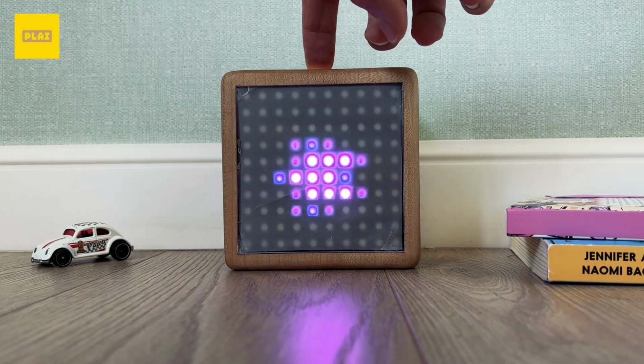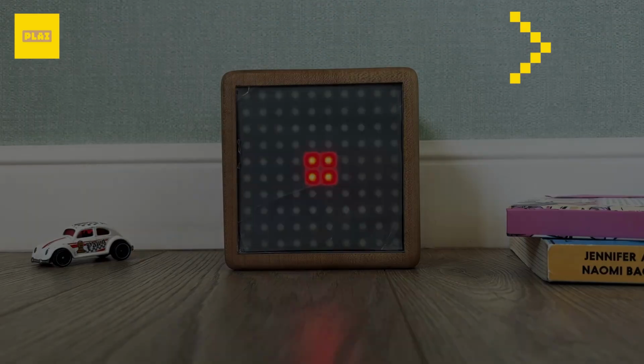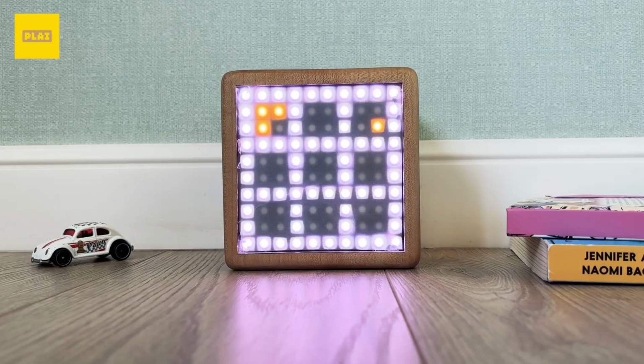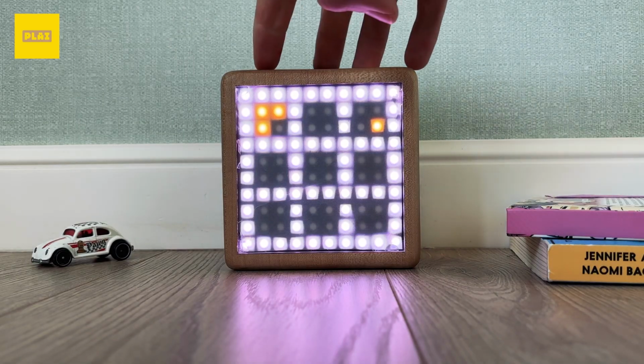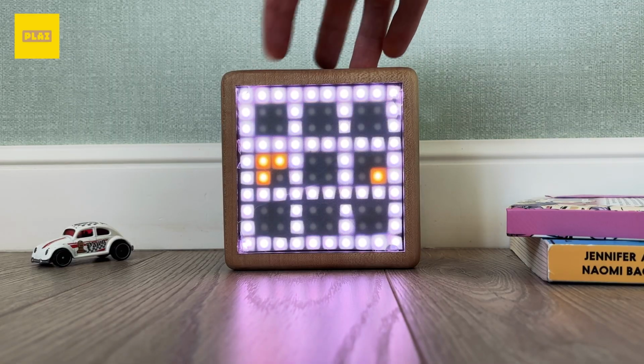Could you make a tic-tac-toe game, please? Let's make a tic-tac-toe game. You'll see a grid with 9 spaces.